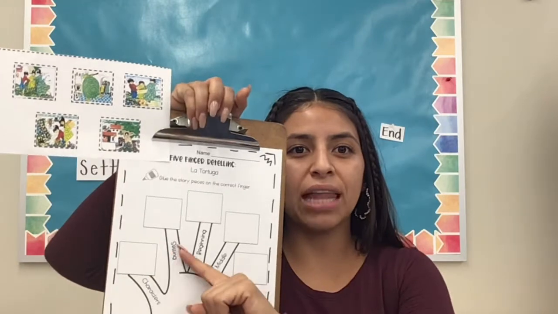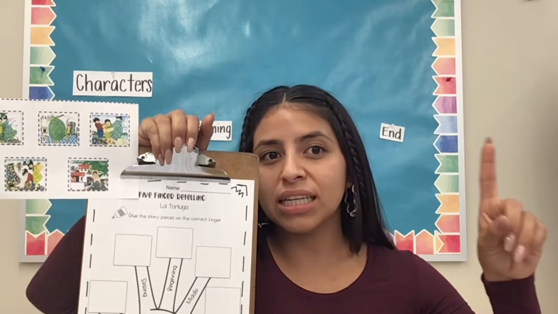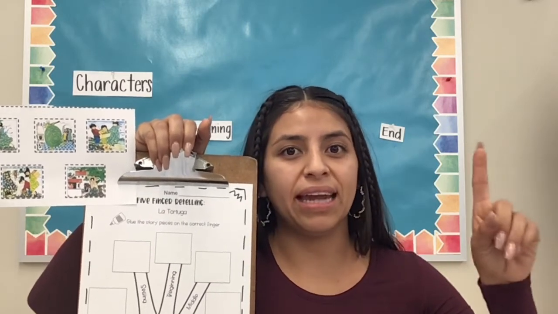Our next story element is our setting. That's our pointer finger. Our setting is where the story takes place. Sometimes we can identify the setting by looking at the pictures in the story and trying to figure out where the story took place the most. Where did you see that the characters were normally hanging out? That's normally where the setting is.